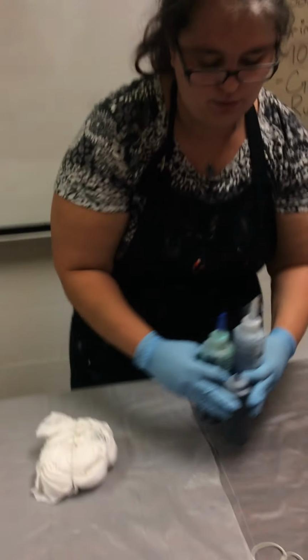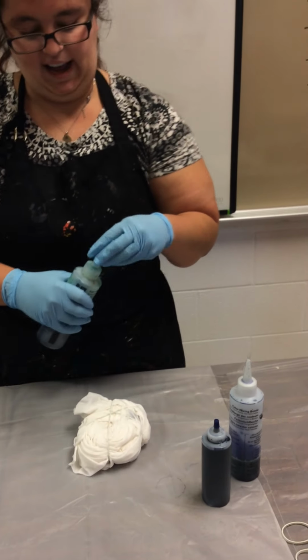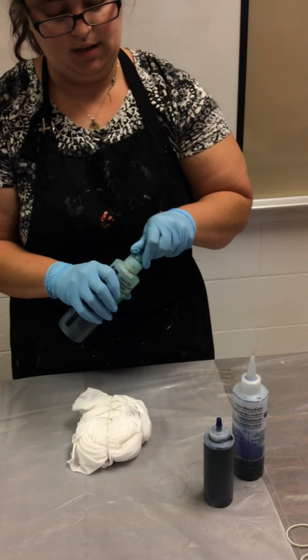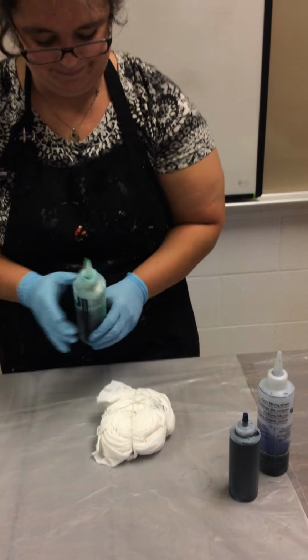We have blue, blue-violet, and blue-green. This is why you want to have gloves on, because they're going to splash, and you're going to dye your hands if you do not have gloves on. See, I already have it on my glove.